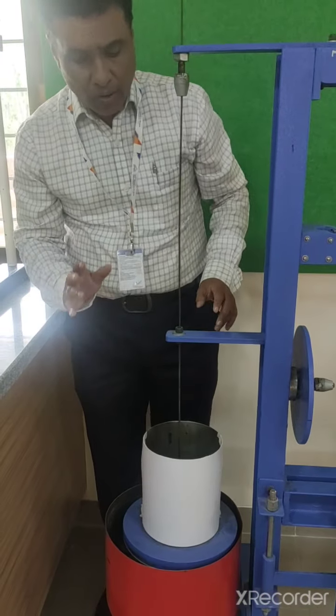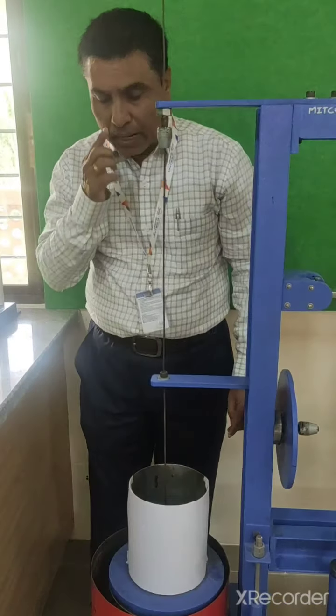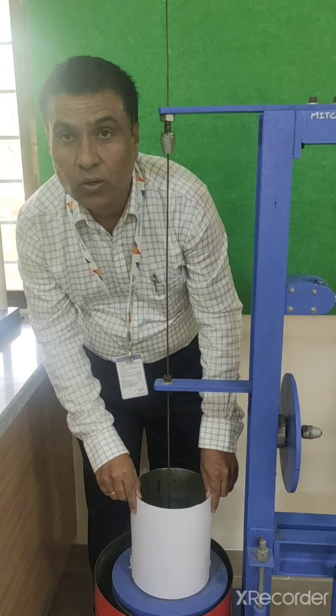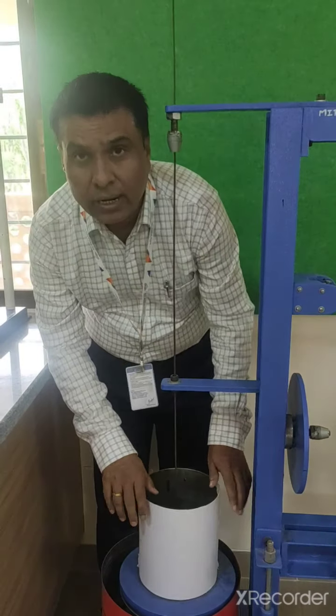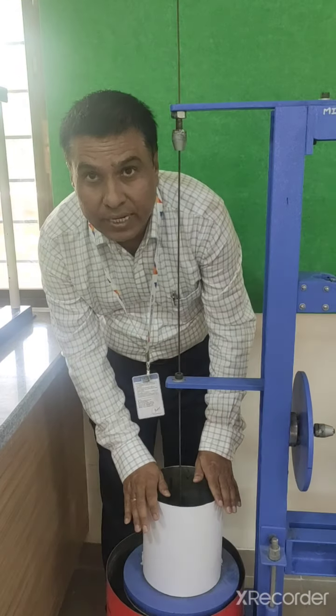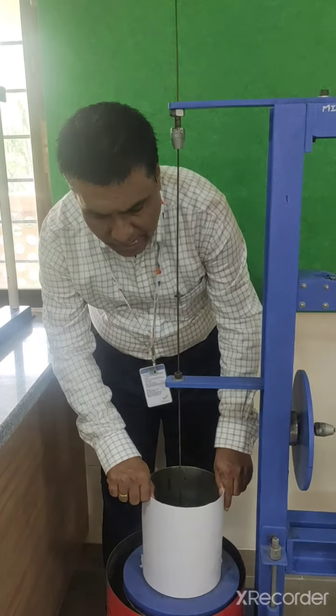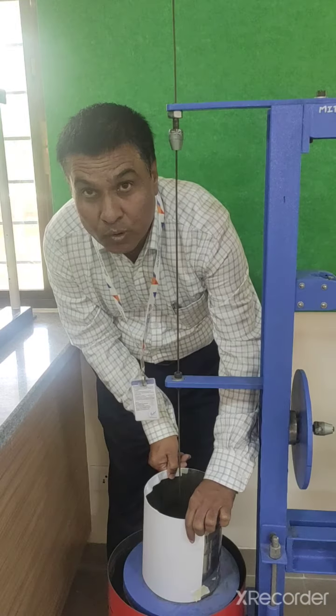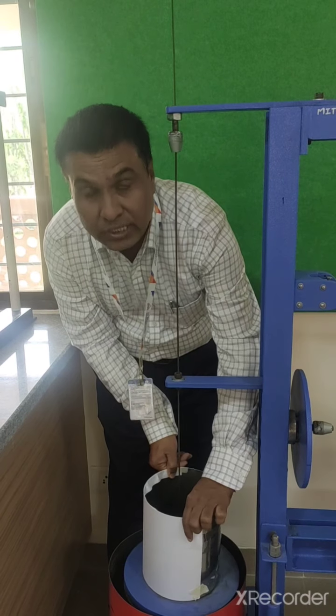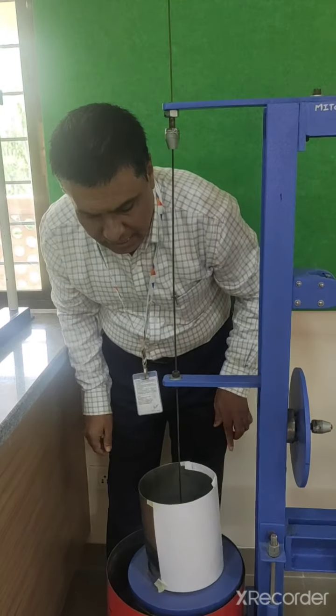Now how is this experiment performed? Because we are studying torsional vibration, we apply a twisting moment on this complete drum, twisting it by a certain angle, and then the twisting torque is released.